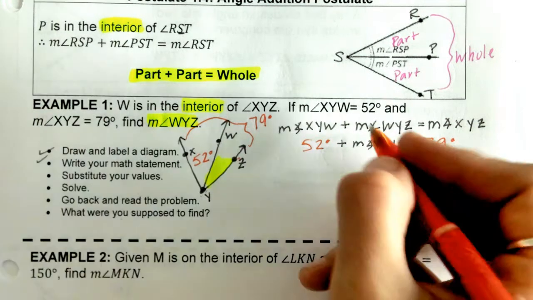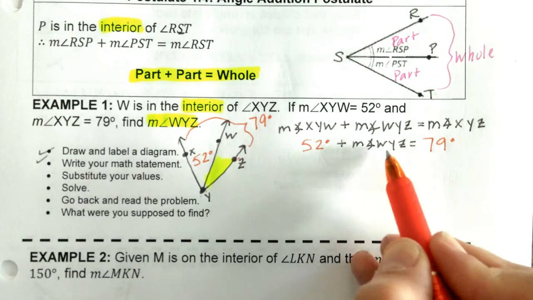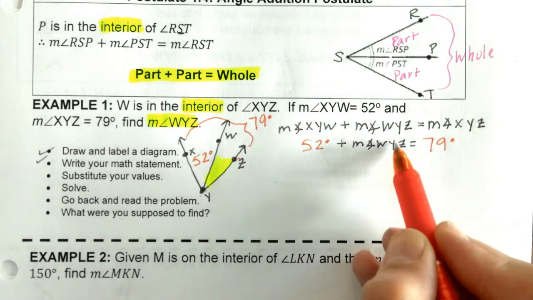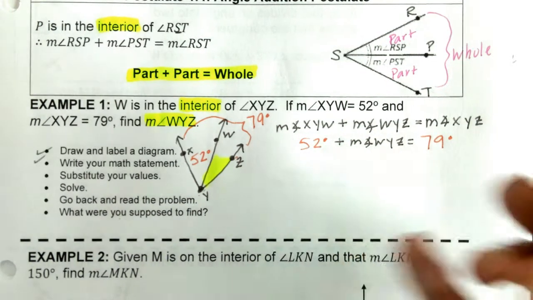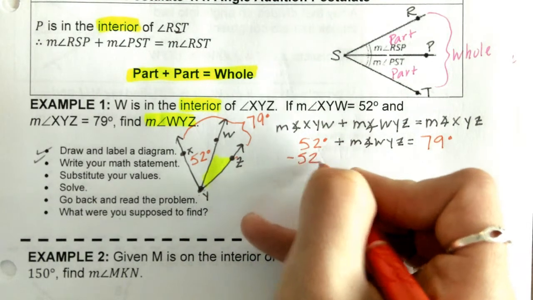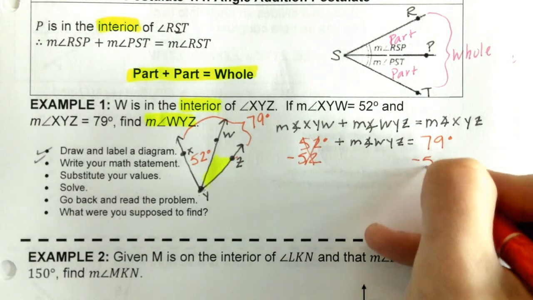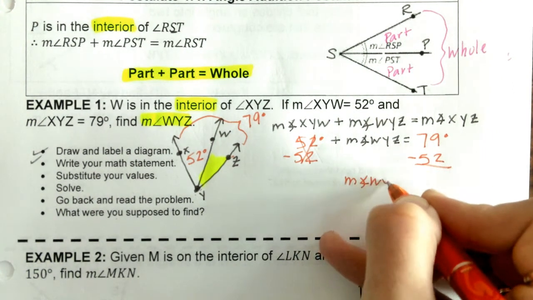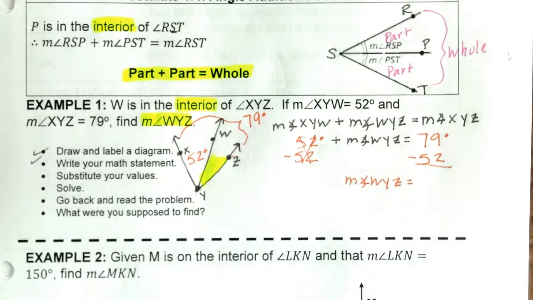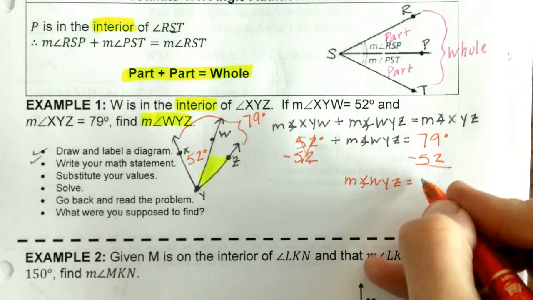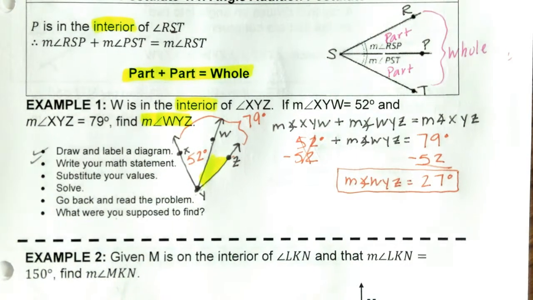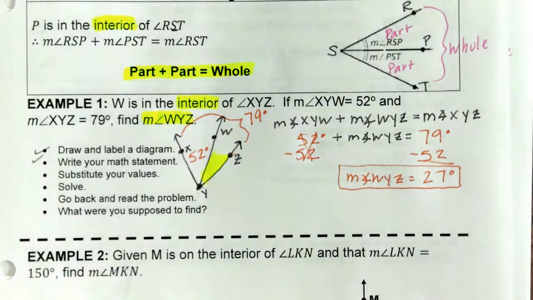So here, we know this right here, even though it looks different, again, if you put an X, it makes more sense. We need to isolate this so we can find that measurement. So how to do that? We subtract that 52 from both sides, and we're going to find out that that measurement of angle WYZ, what they wanted us to find, was 27 degrees. So it's, again, just using the numbers.